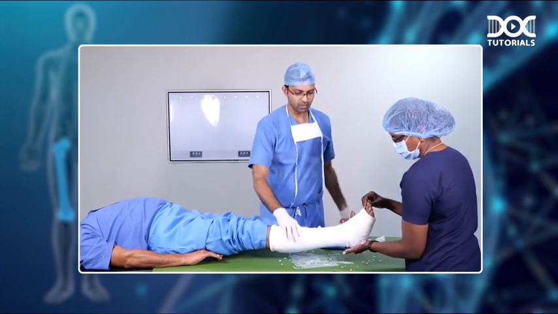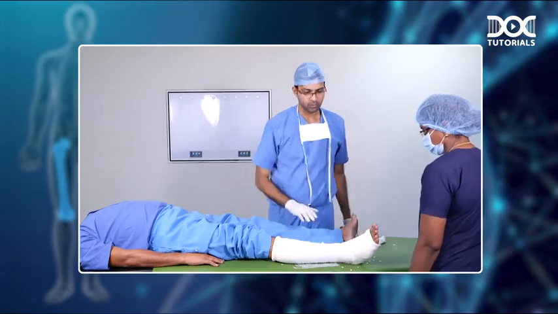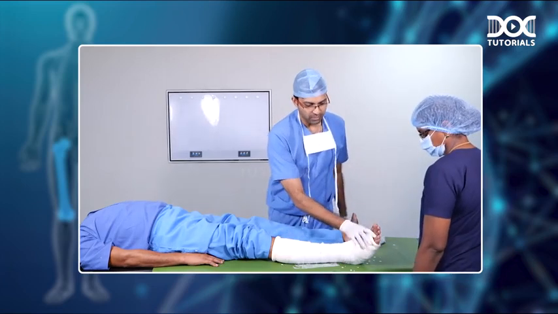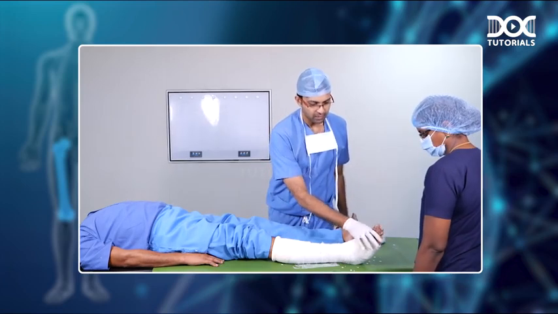So that's it. That's your below knee slab. You make sure that all the toes are outside and it is well mobile.